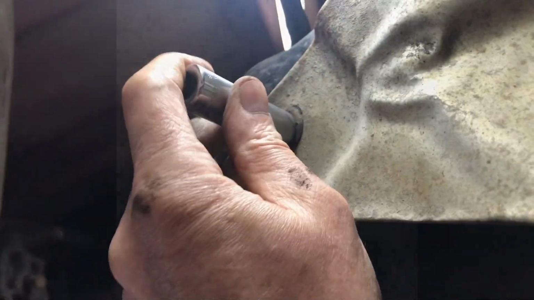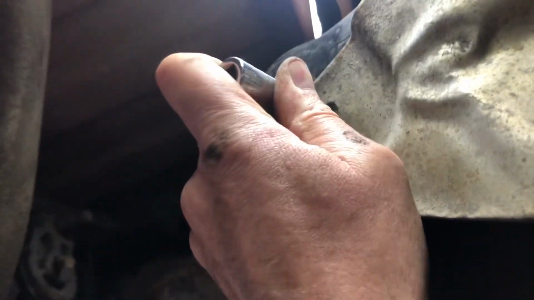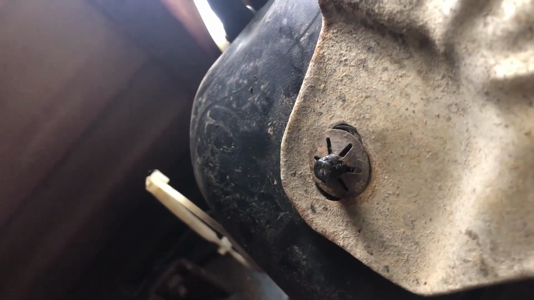As long as they're not cracked anywhere, we're just going to use a socket and push it back on. And we're good to go. That didn't work. Done.